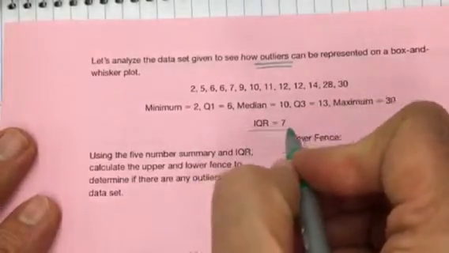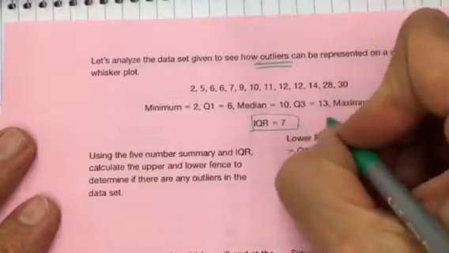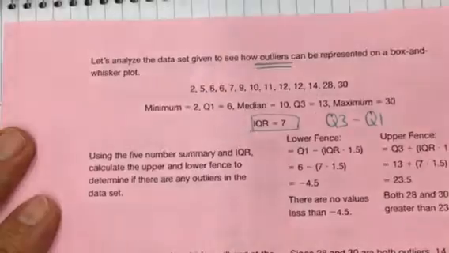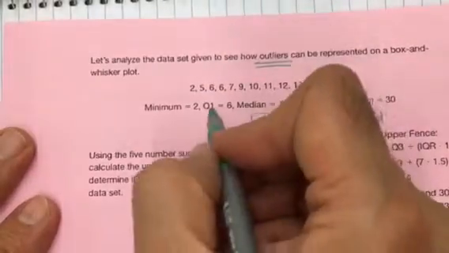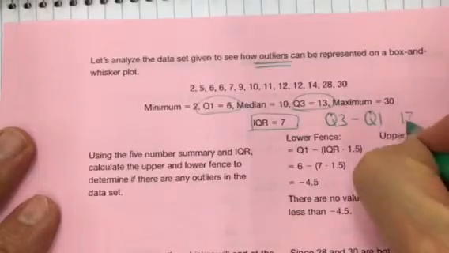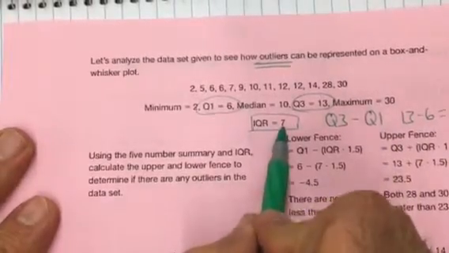The IQR is Q3 minus Q1. So in this situation, Q1 is here at 6, Q3 is 13, so it's 13 minus 6 equals 7. That's how they got the IQR.